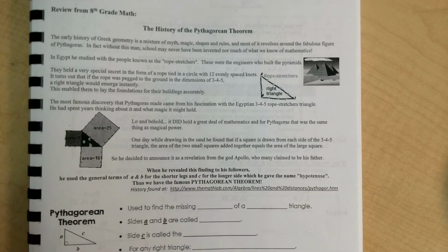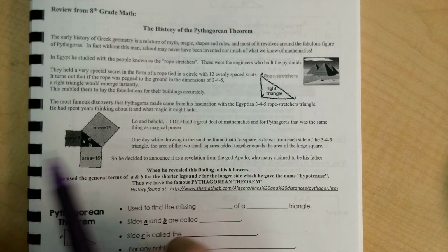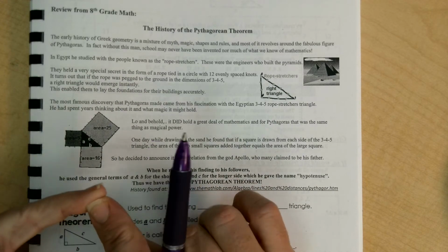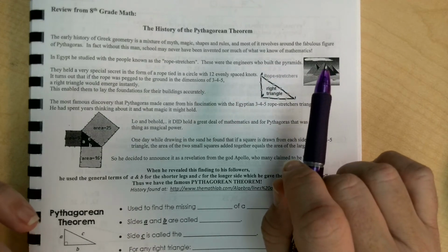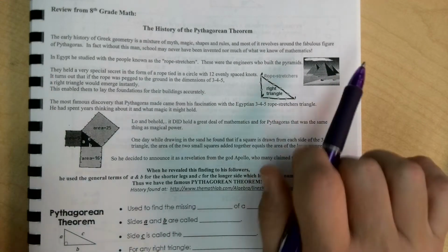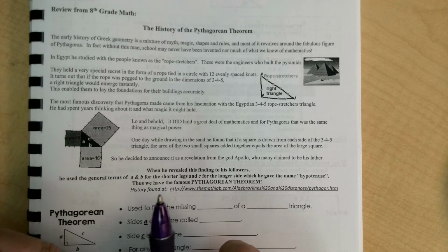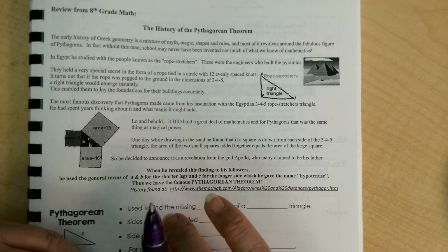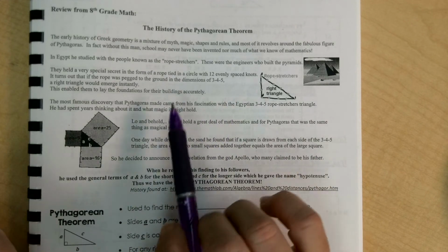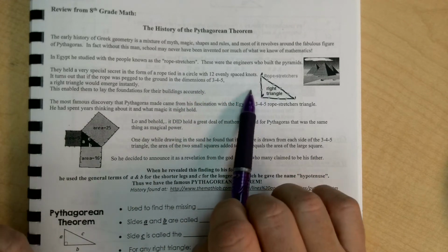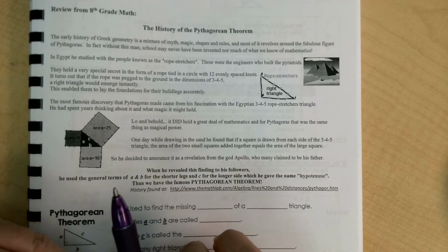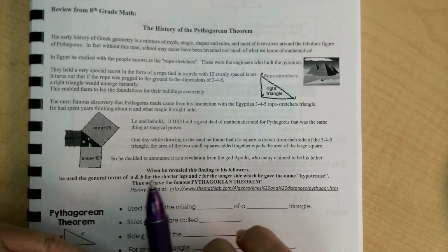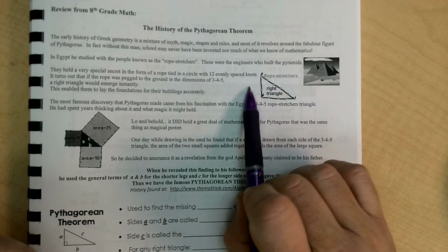And so where the history came from, back in the early Greeks, and in Egypt, when they were building the pyramids, Pythagoras was studying what was going on, and he noticed that these rope stretchers would have 12 spaced knots, and they would do them in a nice design, and he would analyze that design.